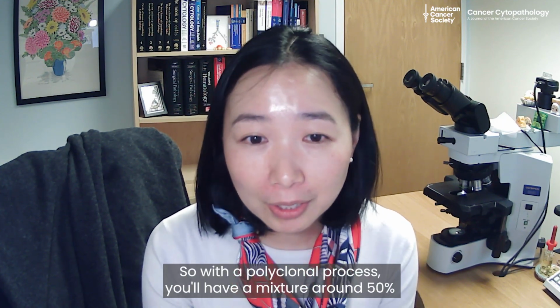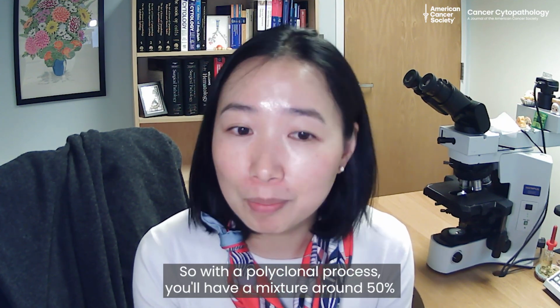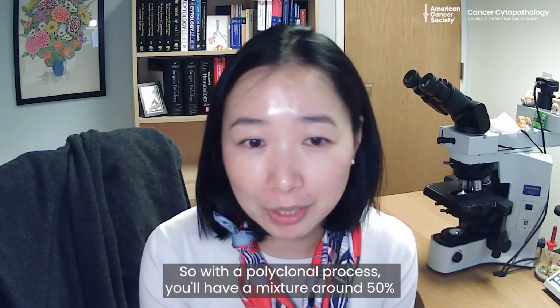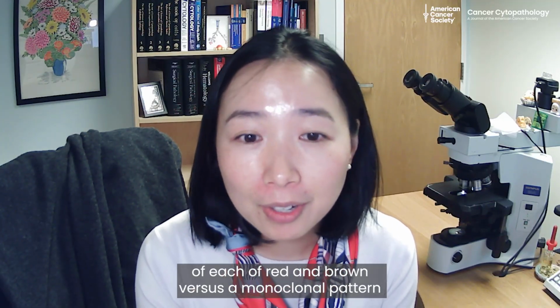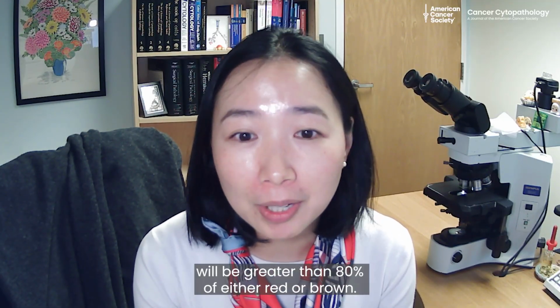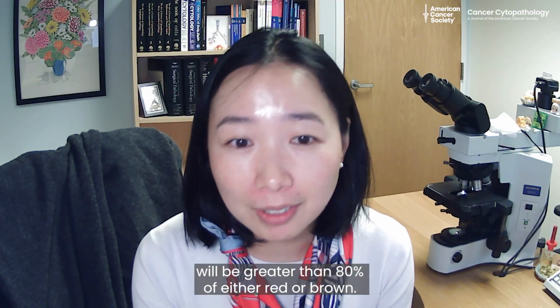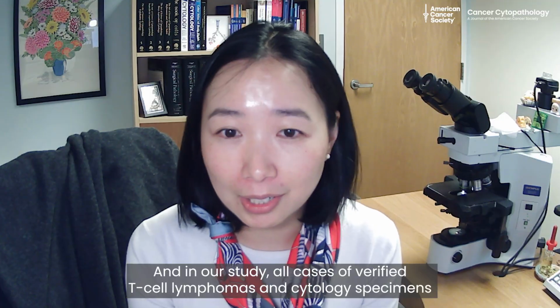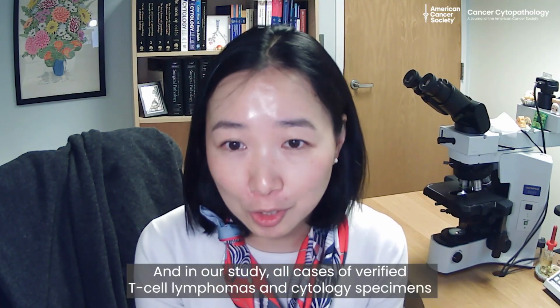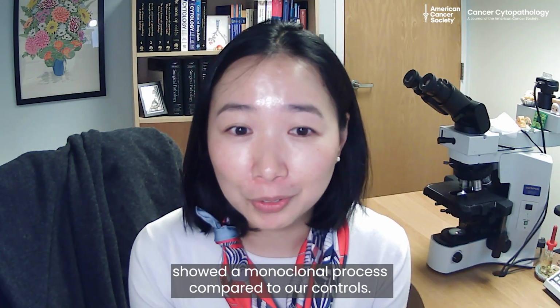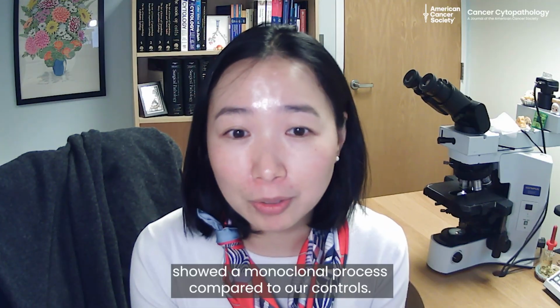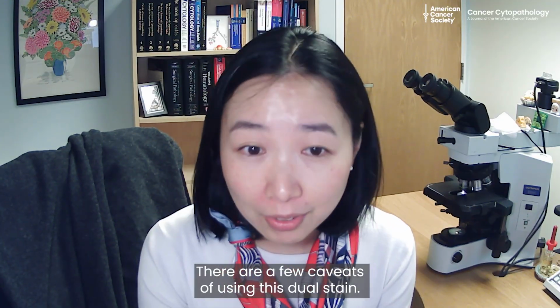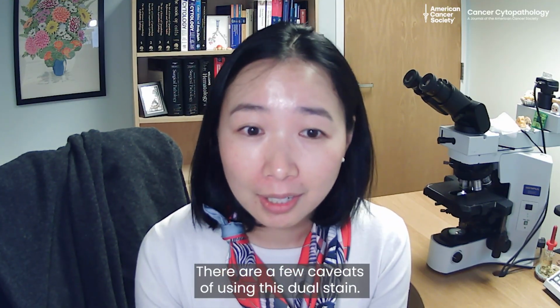So with a polyclonal process, you'll have a mixture around 50% of each of red and brown, versus a monoclonal pattern will be greater than 80% of either red or brown. And in our study, all cases of verified T-cell lymphomas in cytology specimens showed a monoclonal process compared to our controls. There are a few caveats of using this dual stain.